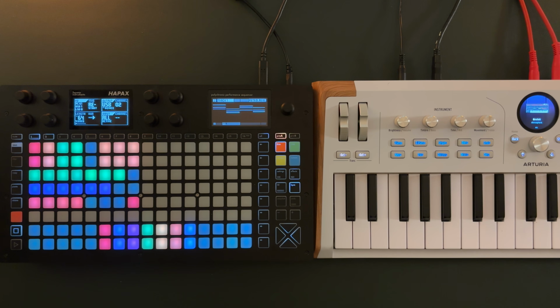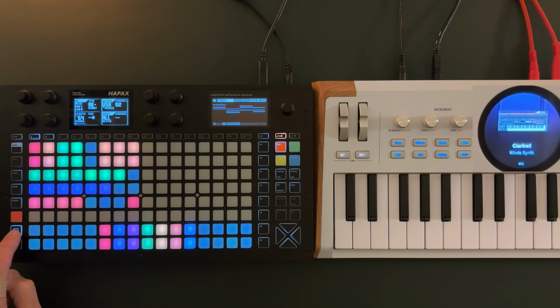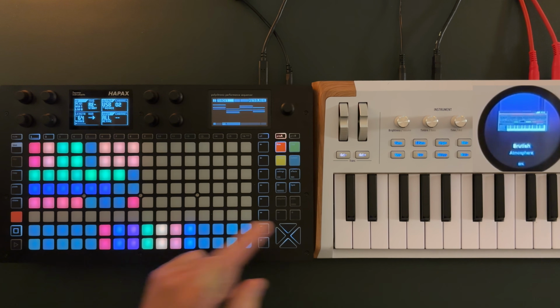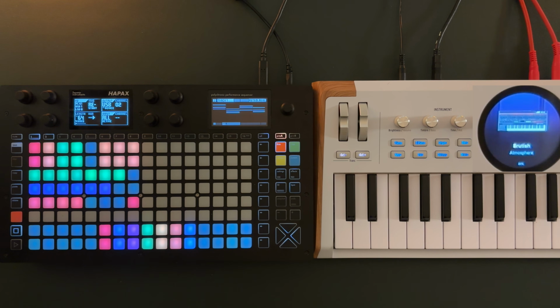But let's say I just switch presets on the AstroLab. Now we have something completely different. If I press stop here, boom, we are back to that preset we had from the beginning.